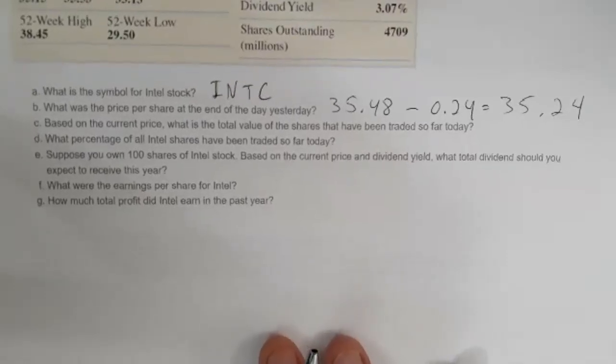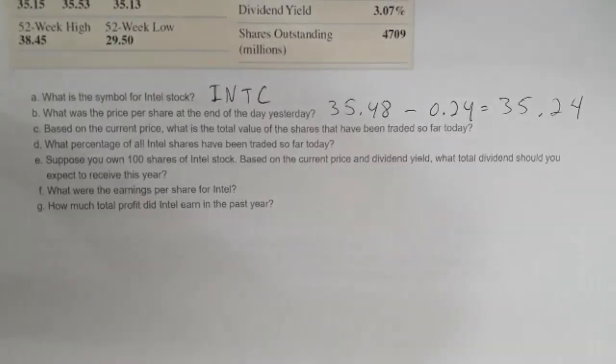But with that said, it is good to know how people are making their money, even if you can't do it.